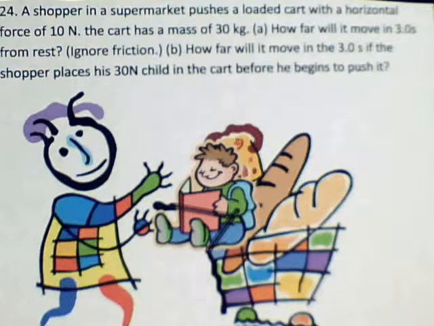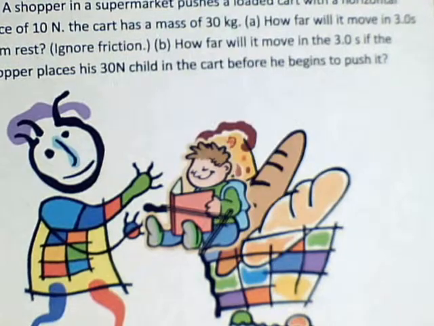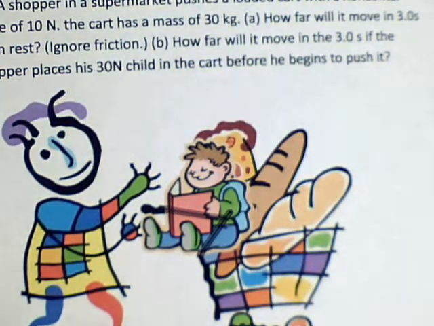The first one is how far will it move in 3 seconds from rest? And the second one is how far will it move in 3 seconds if the shopper places his 30 newton child in the cart before he begins to push it.